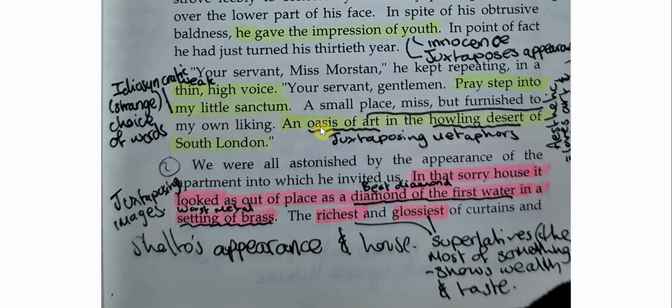So this shows that Thaddeus Sholto feels that his flat is essential to him. He needs it to survive. He needs to be surrounded by this art to survive. But then the juxtaposing metaphor, that he sees South London as a howling desert. He believes that there is nothing of culture within South London. There is nothing of beauty within South London.